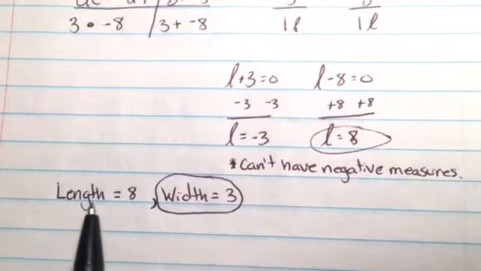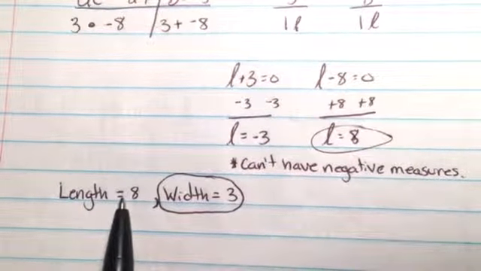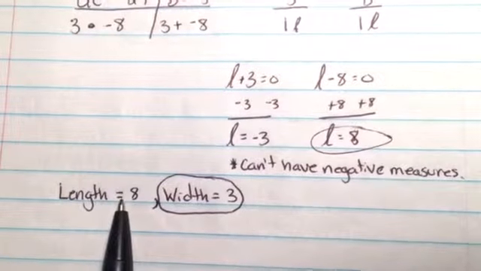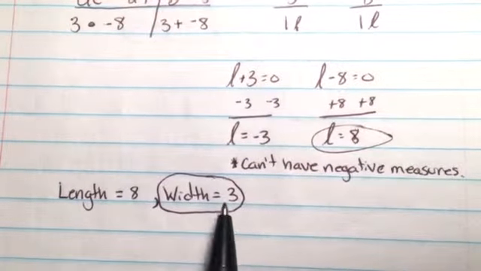That means that our length was 8, but that wasn't what the question was asking. It said what was the width. And if we remember, the width was 5 feet less than the length, so just take away 5 and we get a width of 3.